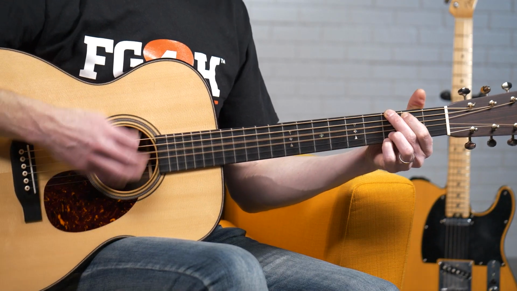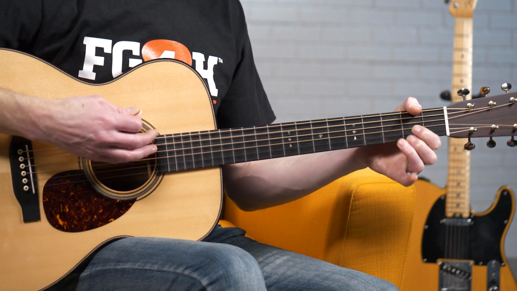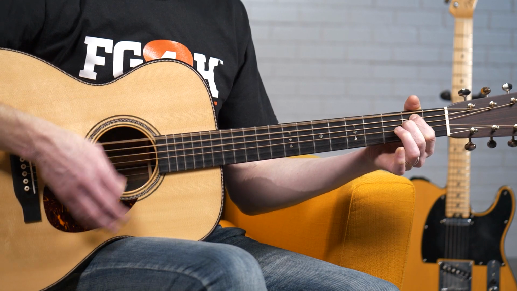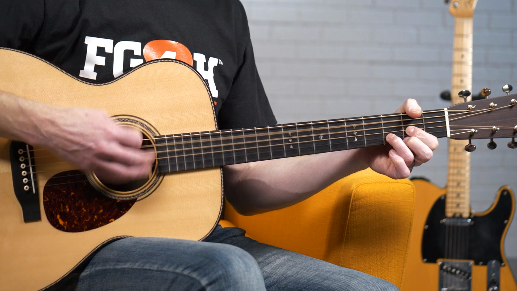Okay, so the next progression we're going to play is a 1-6-4-5, and the 6 chord is going to be a minor. Okay, so we're going to start this in the key of G. Now I'm picking this sort of generic strumming pattern, but you can use anything that we've done.